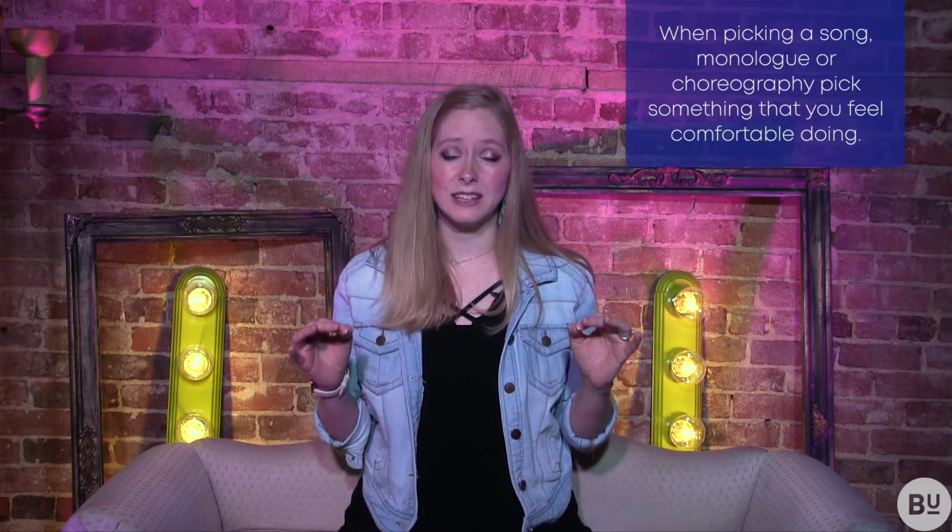So make sure that you choose a song that also shows what you can do as an actor or actress. And then choreography, if you do have to do a dance audition, make sure that it is something that you feel comfortable doing. If you can't do a double pirouette, don't attempt a double pirouette. Do something that is completely easy for you, that you can do really well and that you can execute with perfection, okay? Same thing with the vocal side of things.